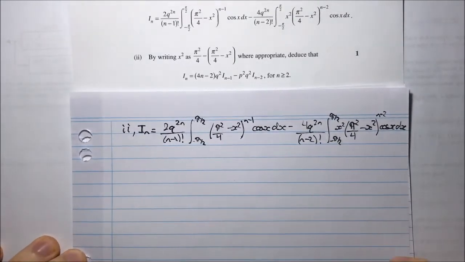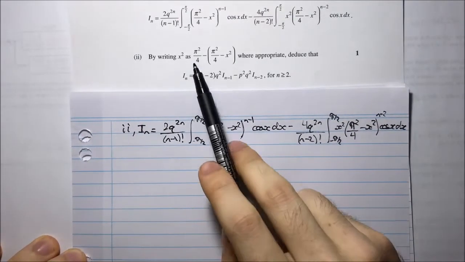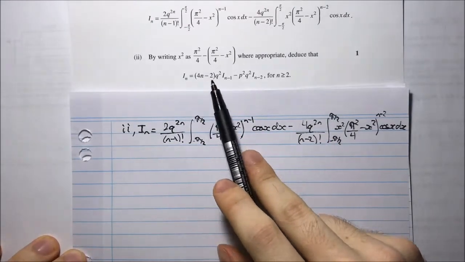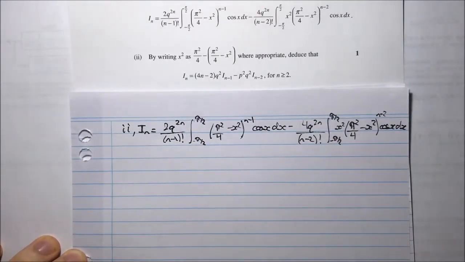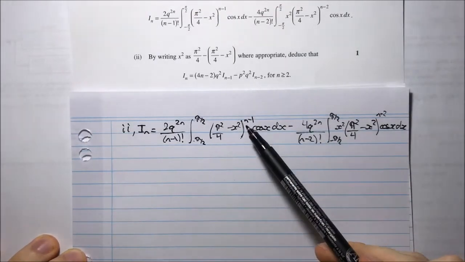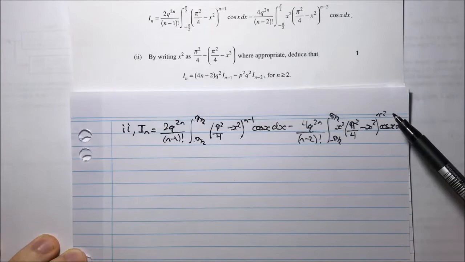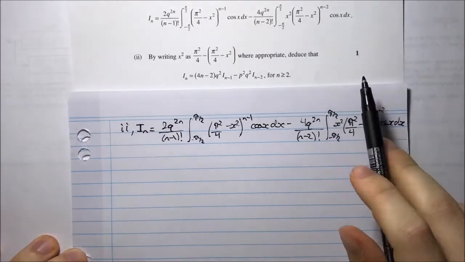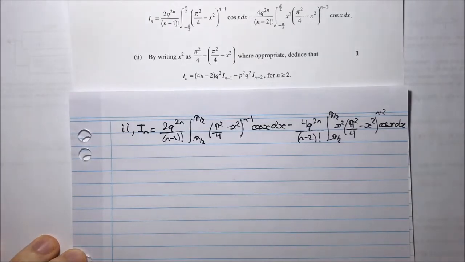Okay, part 2 says, by writing x squared as this expression, where appropriate, deduce that I_n is equal to this nice looking expression here. So we're going to be using the previous part's result, clearly because we can see this I_{n-1} and I_{n-2}, which correspond to the n minus 1 power and n minus 2 power. But it's not as simple as that. Now it is worth 1 mark, but there's going to be a bit of work here.